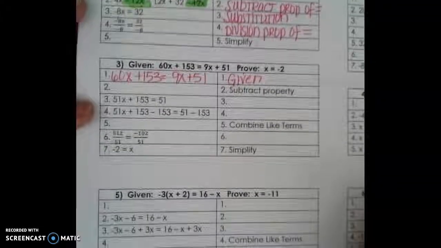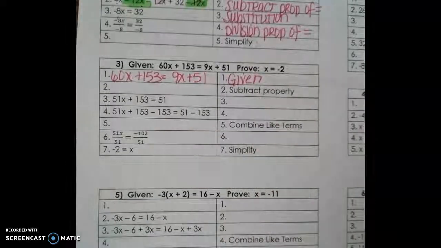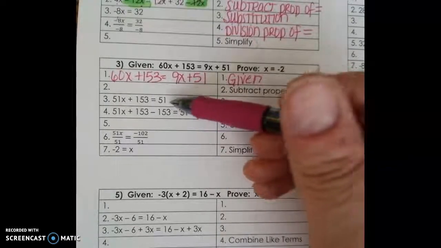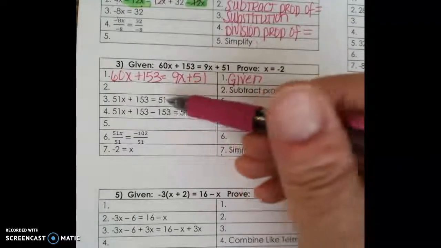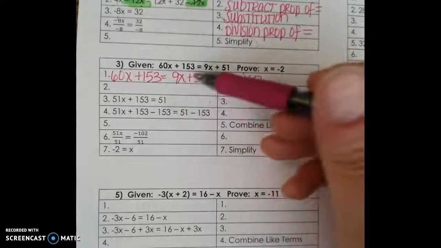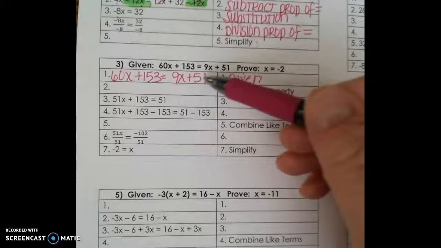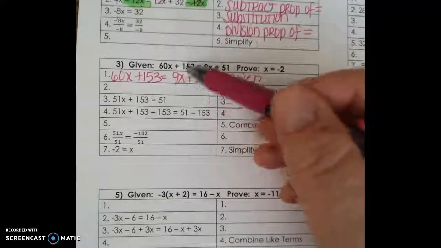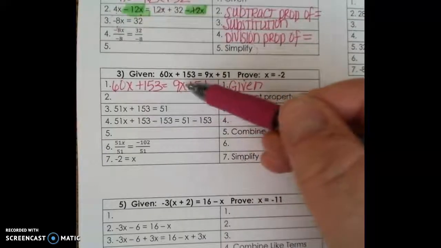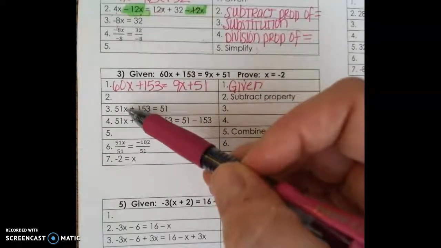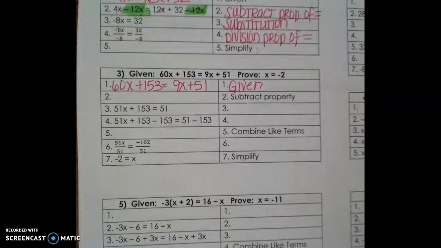Okay. Now, they want us to do a subtraction property, but what do they want us to subtract? So we kind of have to look ahead to see what's missing in this line 3 that would have been subtracted out when they were doing a subtraction property. And it looks like, see how the 51 is still there, but that 9x is not there. Okay, and when I look over here, it's no longer 60x, it's 51x. So it looks like they subtracted 9x.